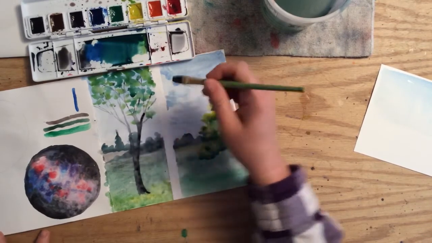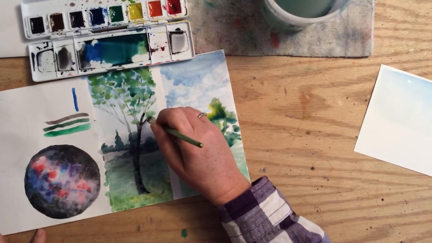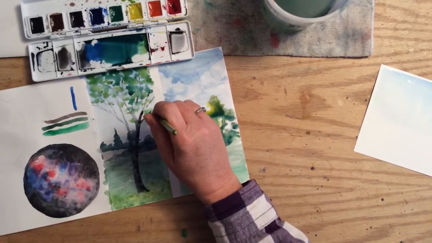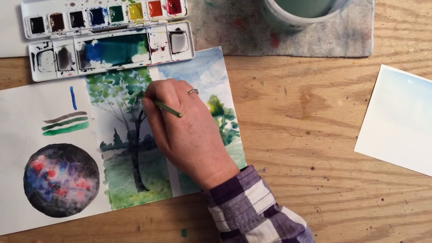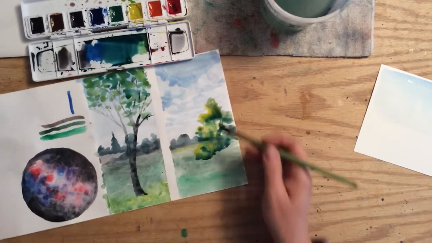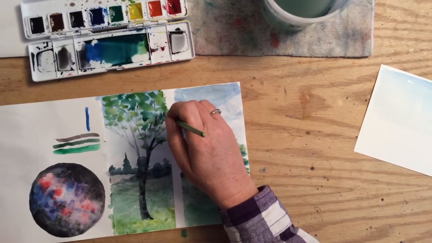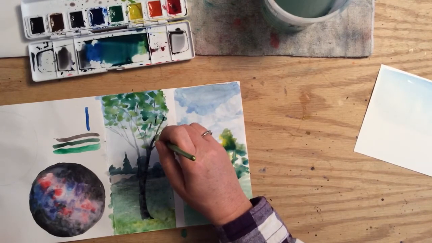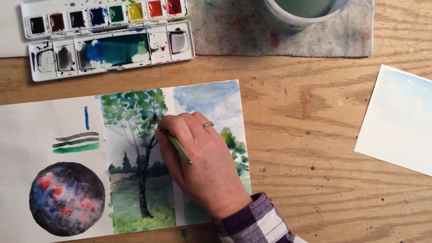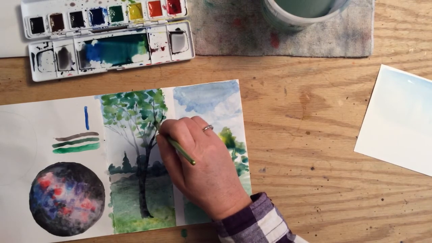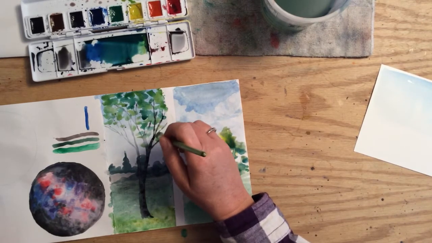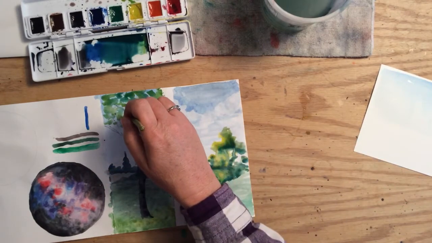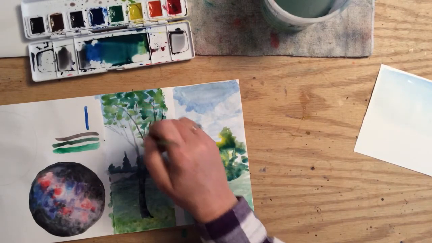If I feel like some of my branches are too light or too transparent, I can come back and add in a little bit more of this darker color. I don't need all of them to be super dark. It's sort of normal for us to see some of the branches in a tree and not others.